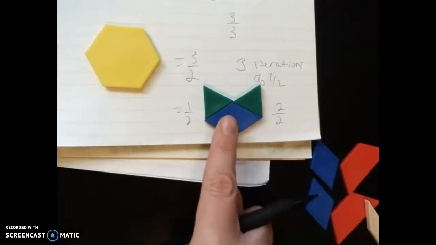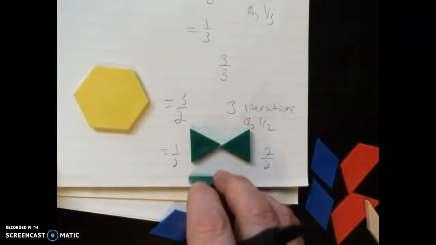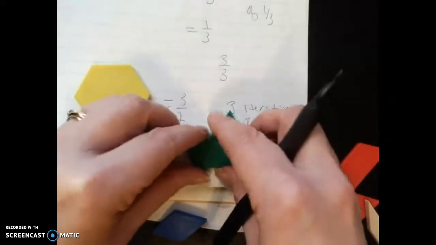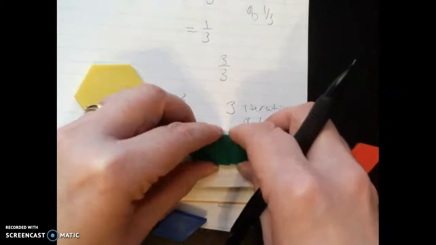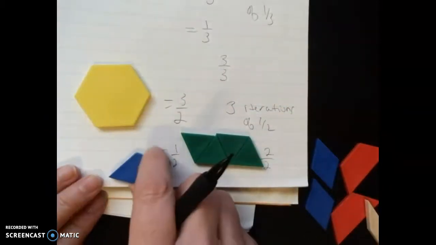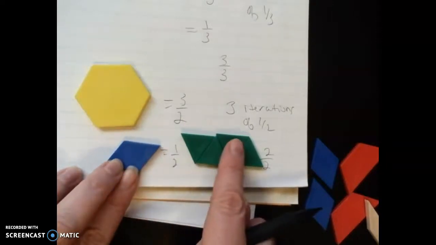And again, if I want to replace this guy with 2 more triangles, I could do that too. And I could even do maybe a zigzag or a shape like that. And I know, because I know a half is a rhombus, and so I know this is 2 iterations of that.